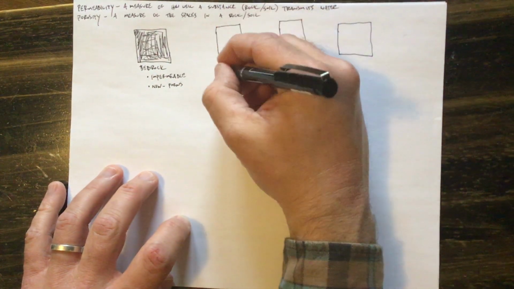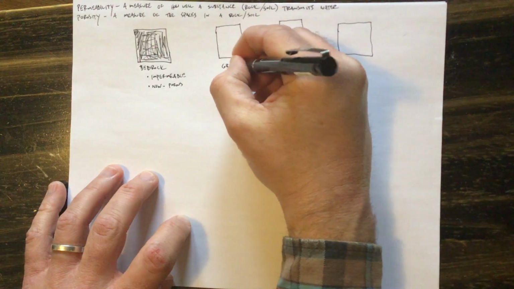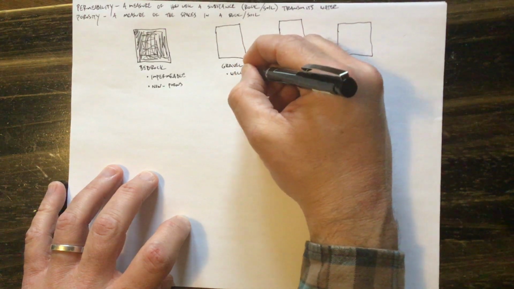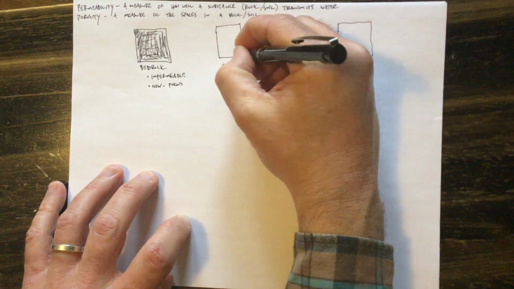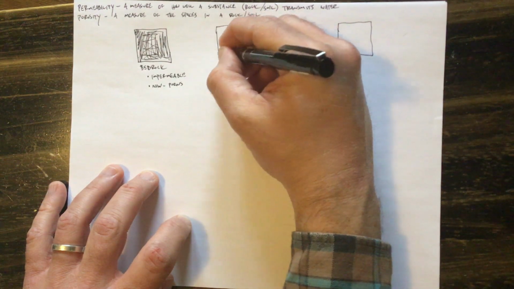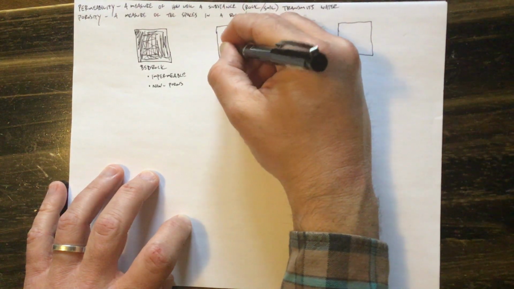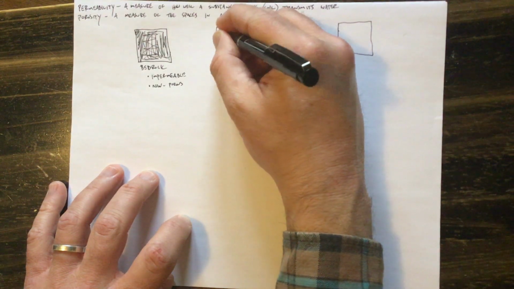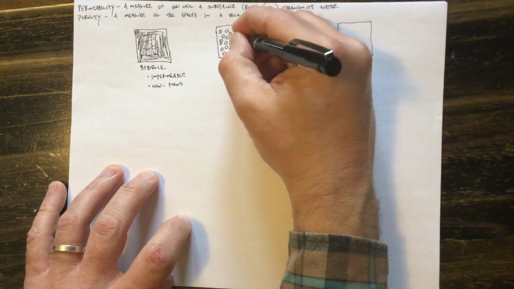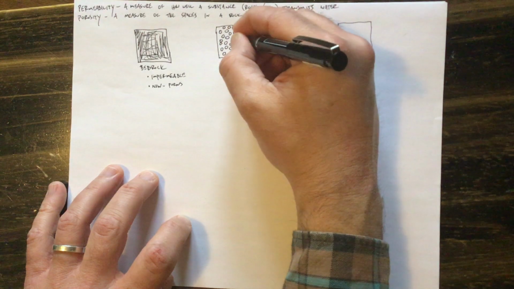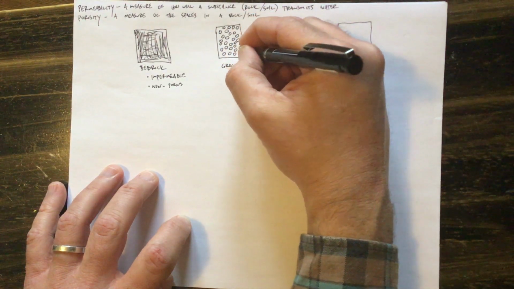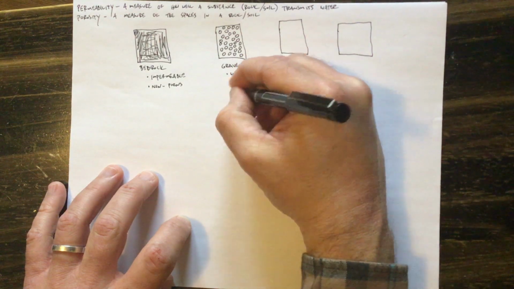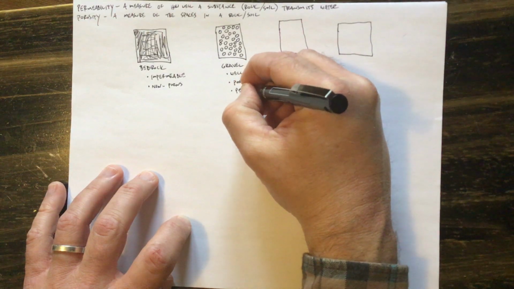The second sample we're going to call gravel, and gravel is generally a well-sorted sediment. So we're going to represent that by these little pieces of sediment, or call them pebbles or something like that. These are roughly the same size. They don't have to be perfectly the same size, but roughly the same size. When you have well-sorted sediment that is roughly the same size, you're going to have a sample that is both porous and permeable.